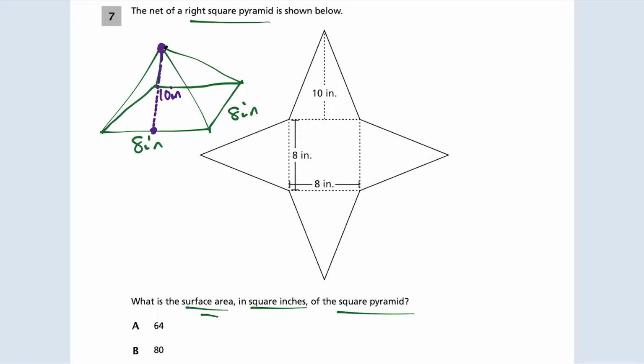You don't want to put the distance going from the top down to the center of the pyramid like this. That would be the actual height of the pyramid, which we would need if we were trying to find volume, but we're looking for surface area. So for this one, we need the slant height that goes along the face. We could assume here that this is a right angle, and we could also assume that all of these triangles are the exact same dimensions, and they also have a slant height of 10 inches.